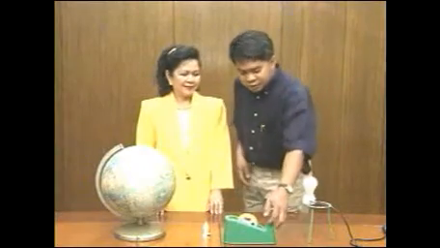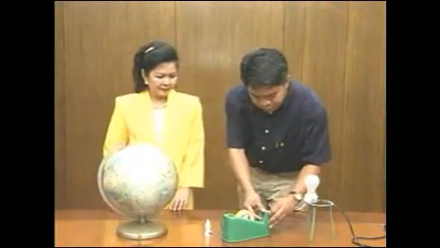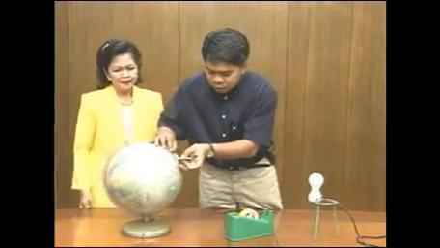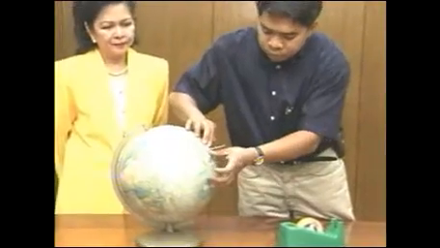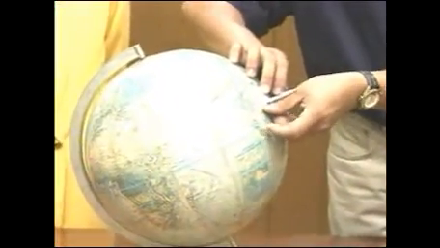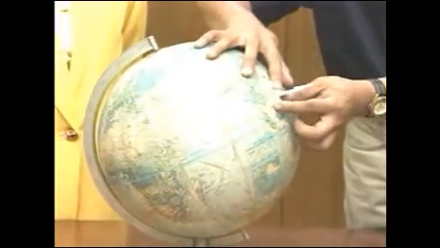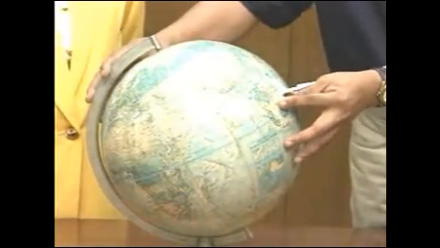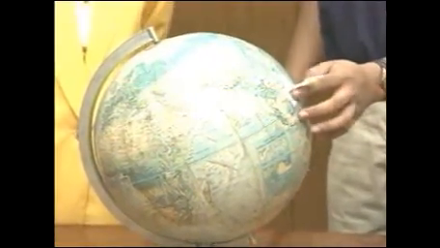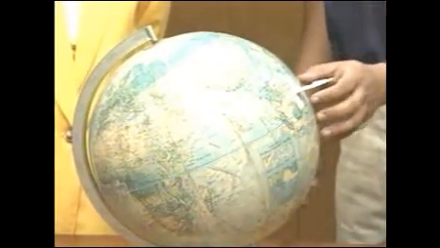Okay, first, using Scotch tape, I'm going to place this doll on top of where the Philippines is located on the globe. So it represents us as we view the Sun from the Philippines. So this doll is the observer. So we are now facing north.